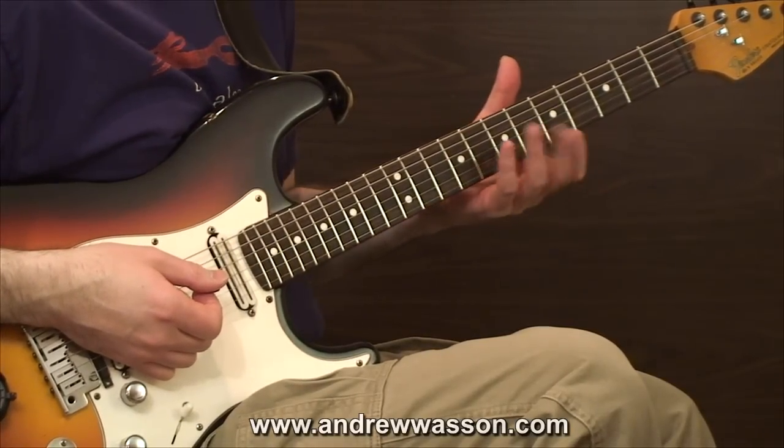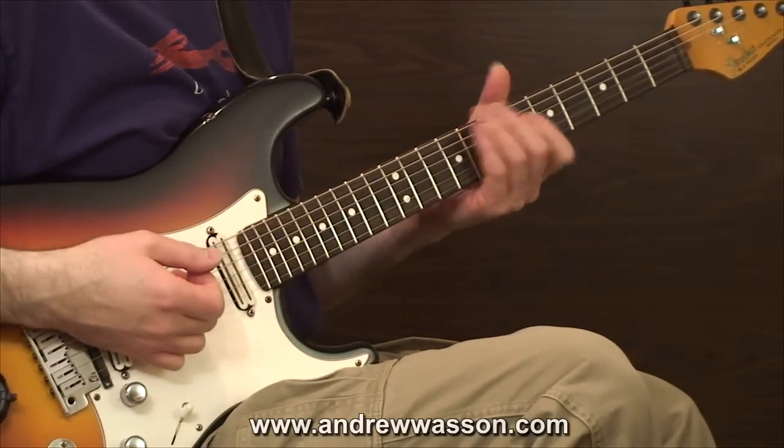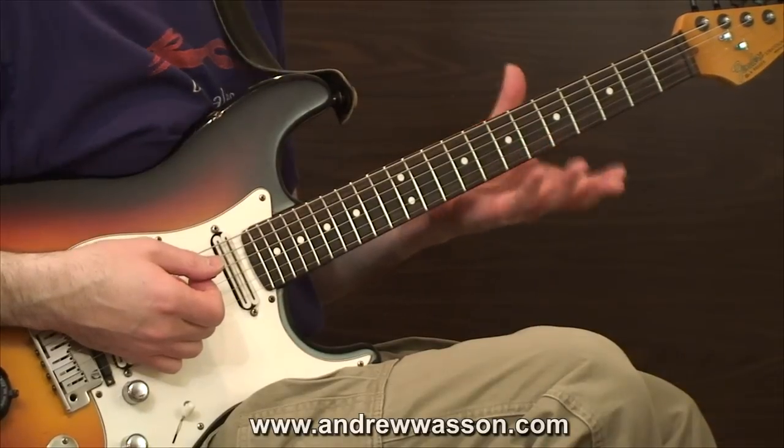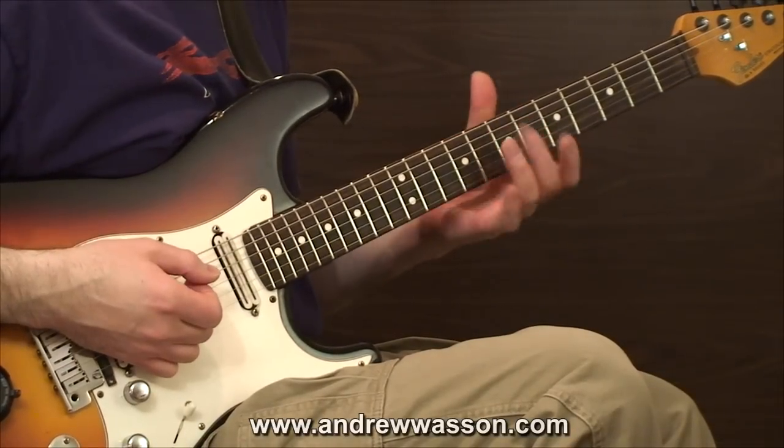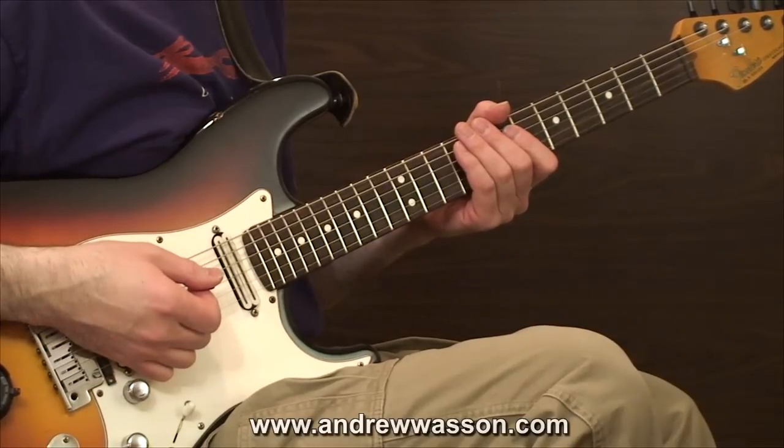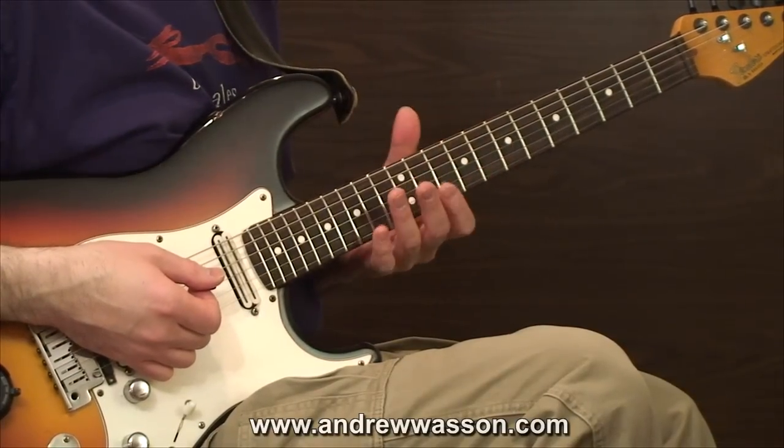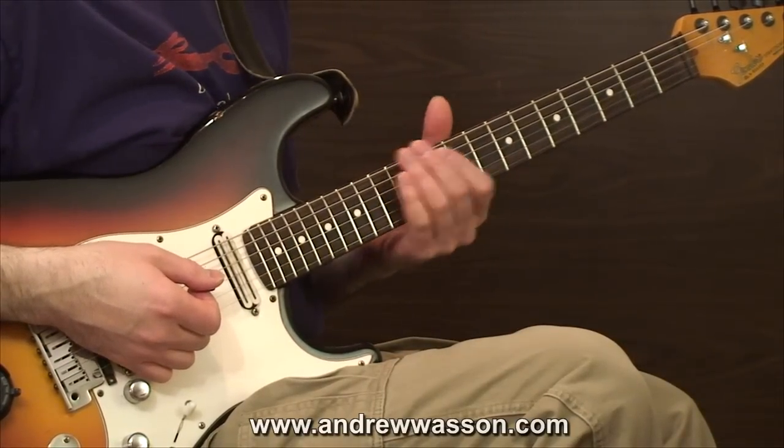You have a different tone because the strings are now getting shorter and the diameter of the string is getting thicker. So you're getting an increased warmth to the sound of the tones of each individual note. And you can take it even further at the neck here between 10th and 15th or so.